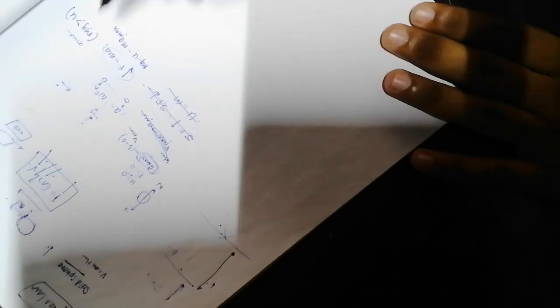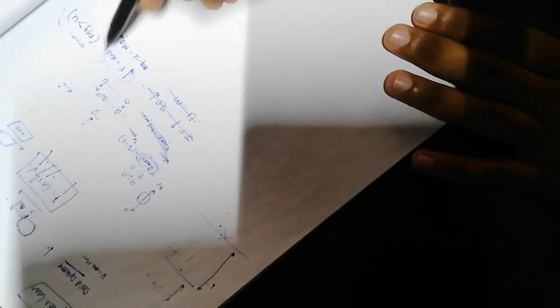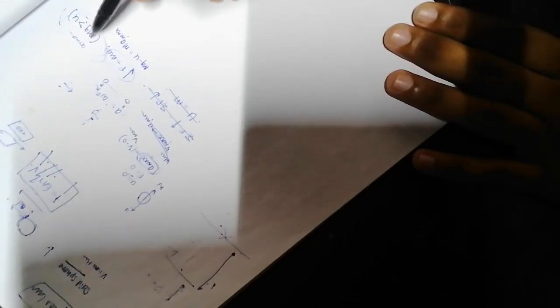With this, I might ask you a question: as soon as you drop the ball, what will be the acceleration? Something they will ask you. You have to find it. So we told the condition. This is the important condition. The object moves downwards when the weight is greater than the upthrust.